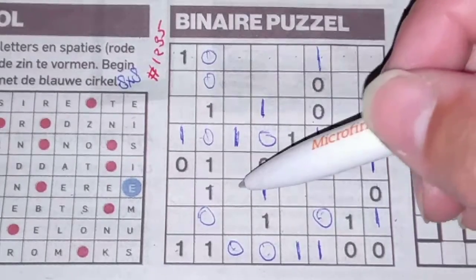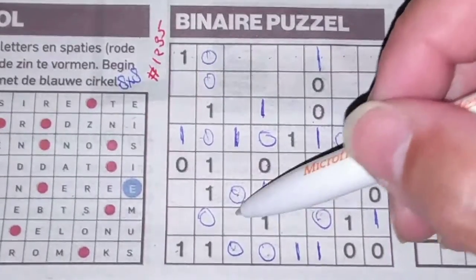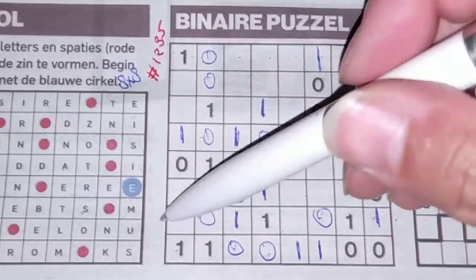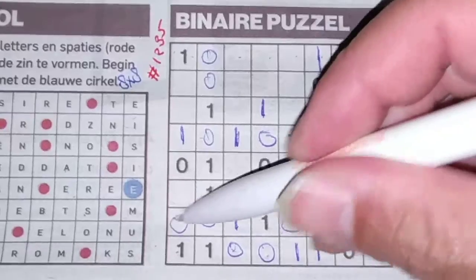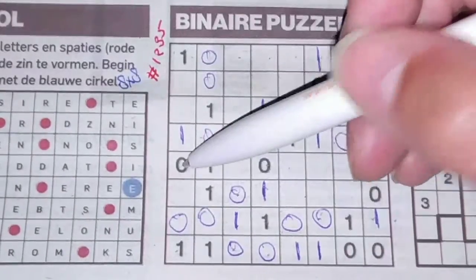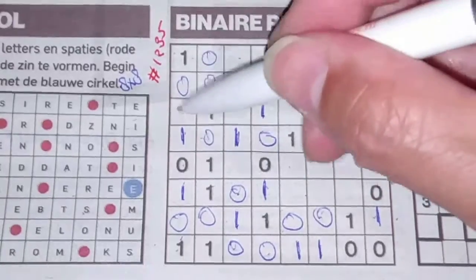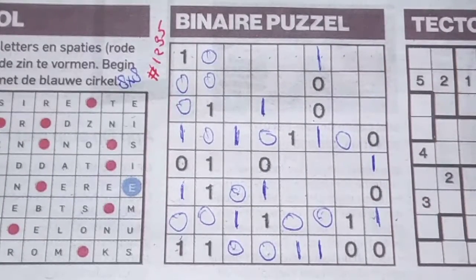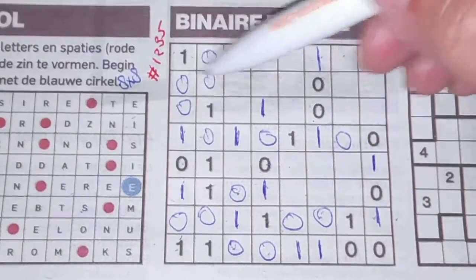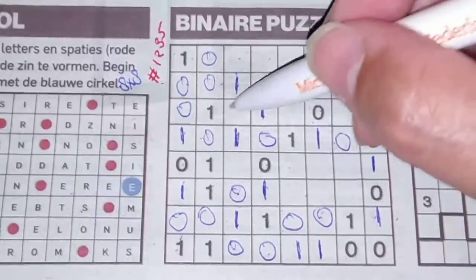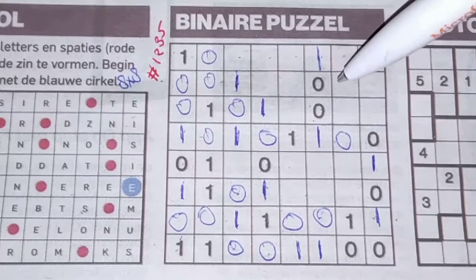Between 2 1s comes a zero, between 2 zeros comes a 1. We have 4 1s, so the rest are zeros. Between 2 zeros comes a 1. We have 4 1s, so the rest are zeros. Double zero, here 1, there 1. Between 2 1s comes a zero.